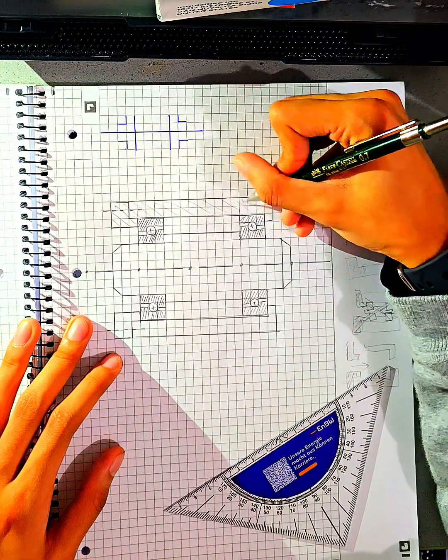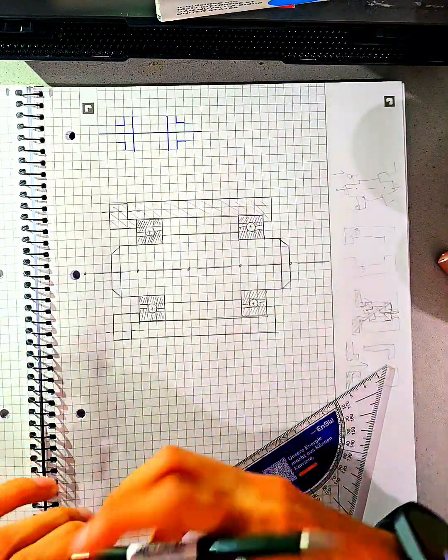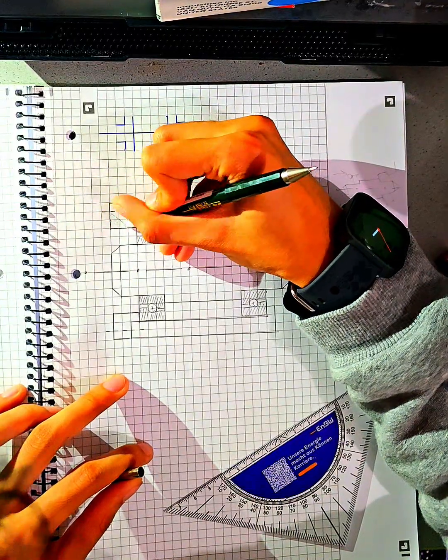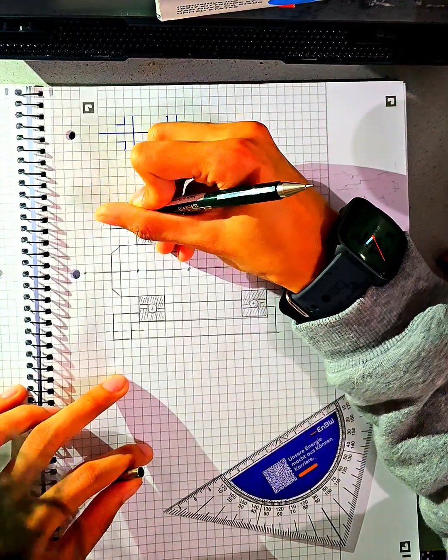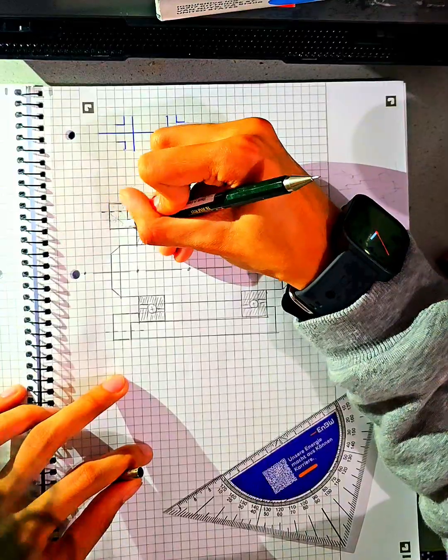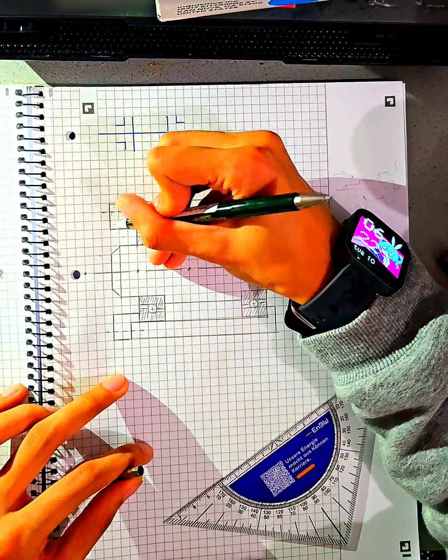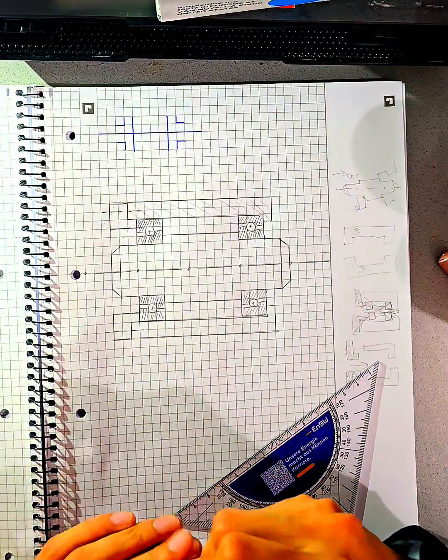Well, I shouldn't have done that, actually, now that I think about it. I should make these in a different direction, because these are different from the housing. This is not part of the housing, this is part of a screw. I mean, a lid. This is a lid. This is why we use a pencil, so that you can erase it later.